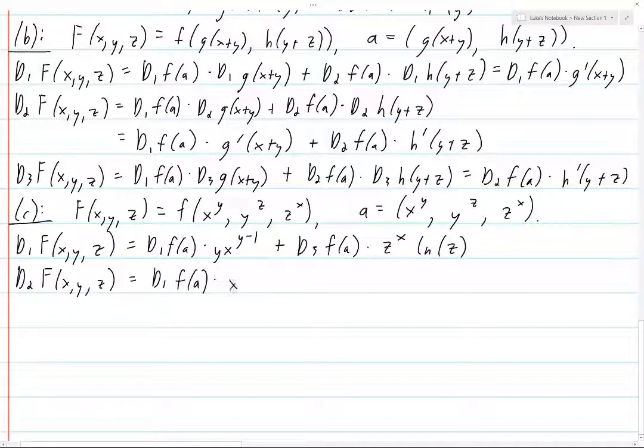That's going to be x to the y times natural log of x, just like before with x to the z. And now y to the z will again depend on y, so we get d2 f of a times the derivative with respect to y of y to the z, which is z y to the z minus 1, again assuming everything's fine. Then the last term would be the derivative with respect to x of y to the z, but that drops out, so we don't include that.